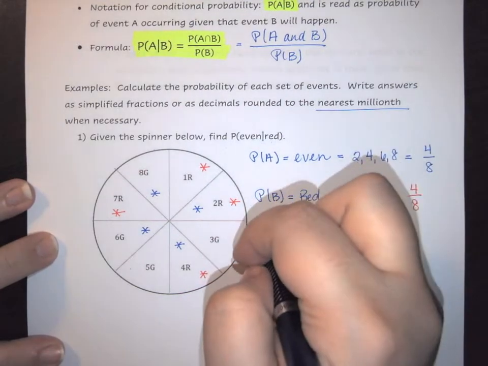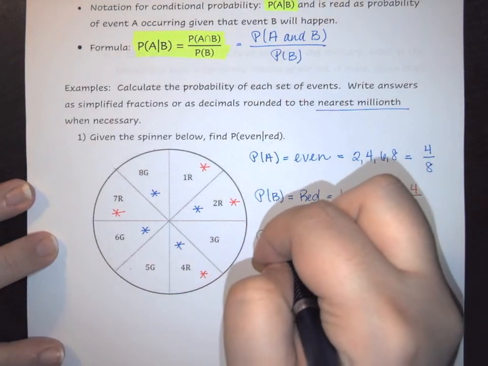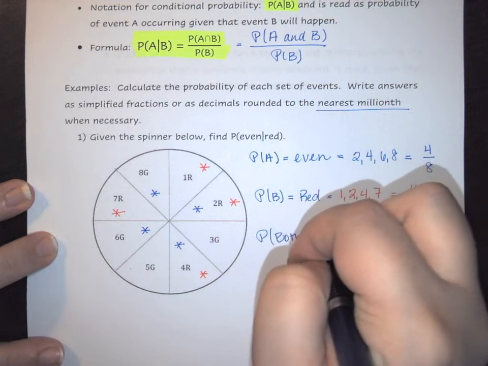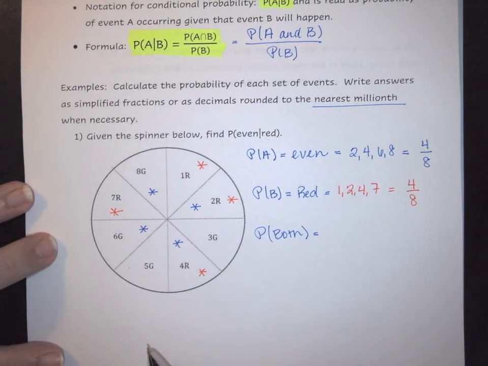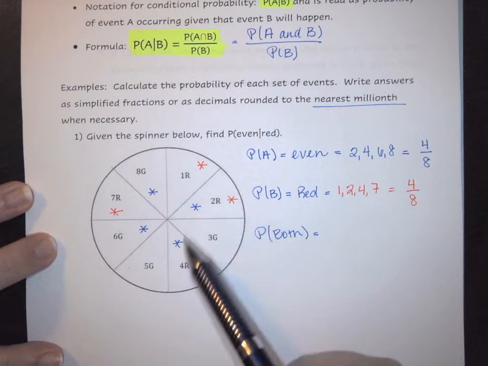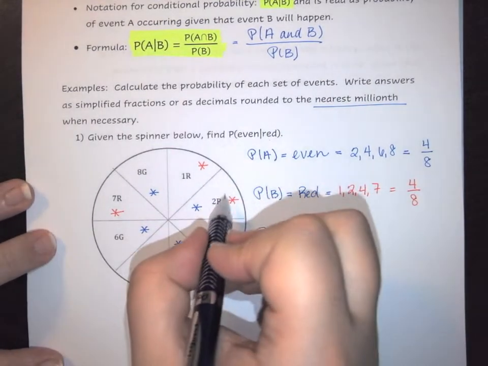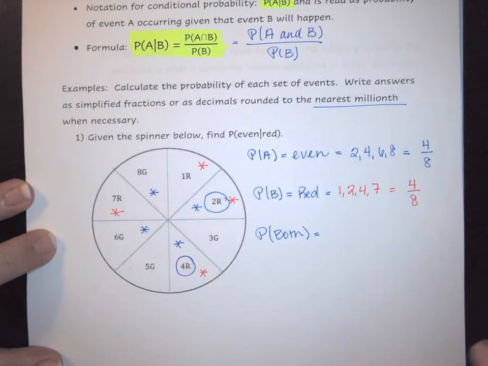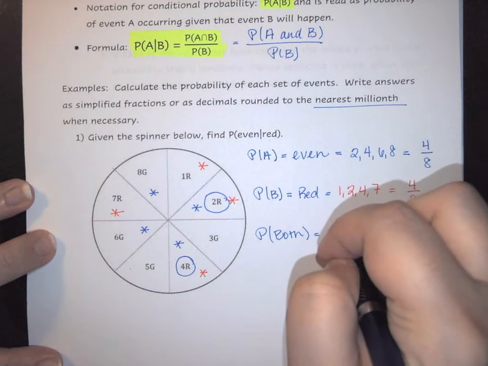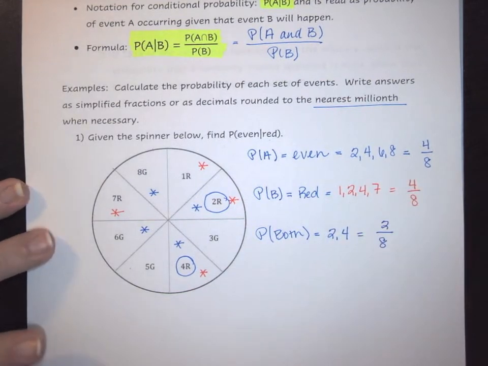Now the last thing we need is the probability of both. So we're looking for the probability that we're even and red. I want to look at my evens and look for the red ones. The only ones where that occurs are 2 and 4. So we have 2 and 4, which gives me a probability of 2 over 8.